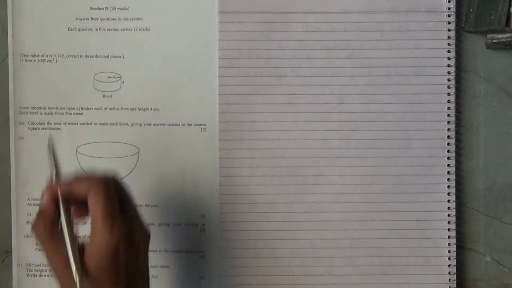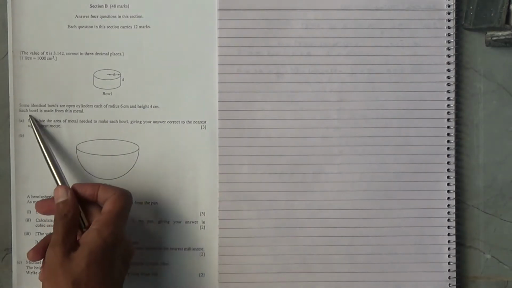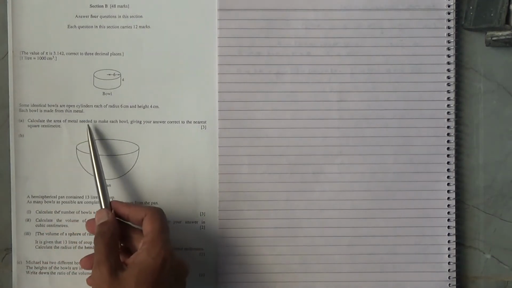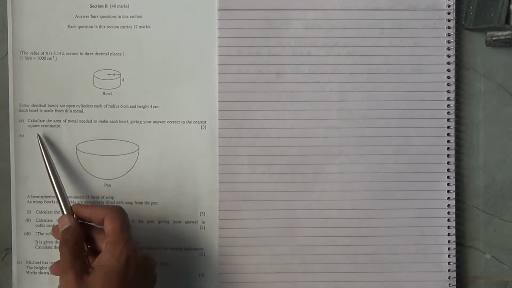Hi, for this question, the value of pi is 3.142, correct to 3 decimal places. 1 liter is equal to 1000 centimeters cubed. Some identical bowls are open cylinders, each of radius 6 centimeters and height 4 centimeters. Each bowl is made from thin metal. Calculate the area of metal needed to make each bowl, giving your answer correct to the nearest square centimeter.